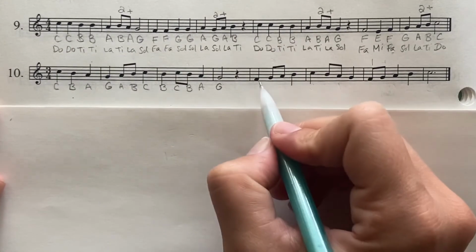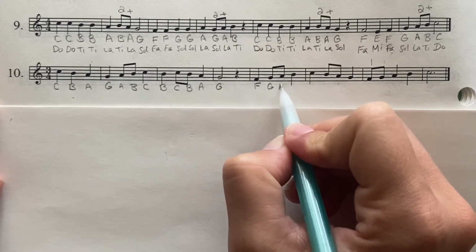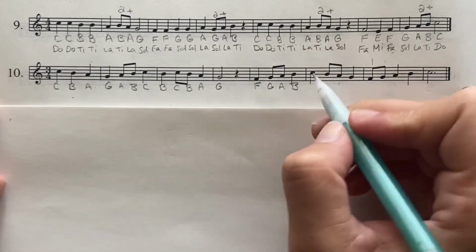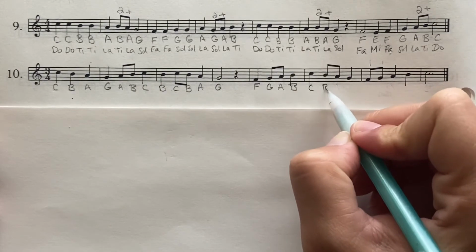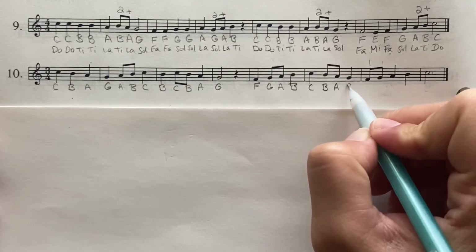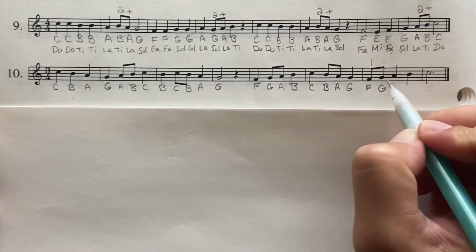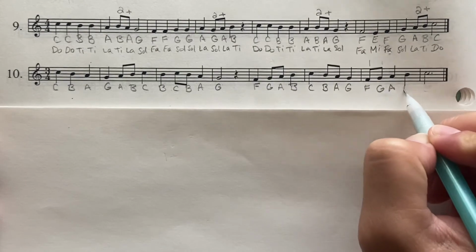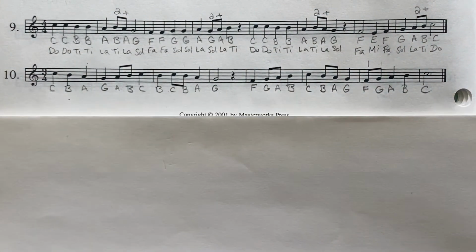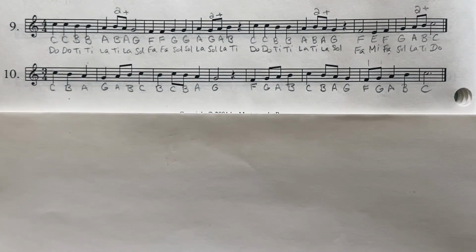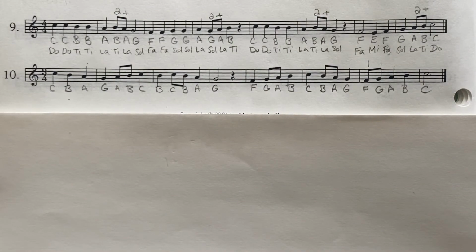We got to rest. Down a step to F here, up to G, up to A, then up to B. Then we have C here, then B, then A, G, F, up to G, up to A, up to B, and then we land on C again. So again, we are still in the key of C because we don't have anything in front of, or any symbols around this area. If we did, it would be another story. So for right now, we know we're in the key of C.